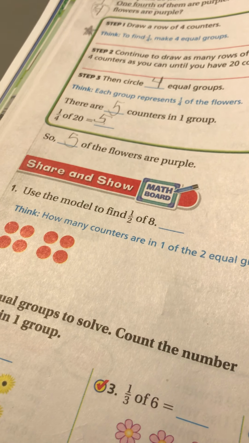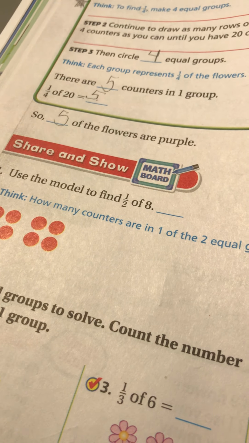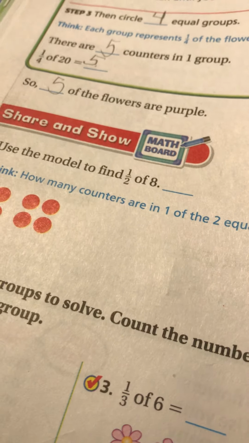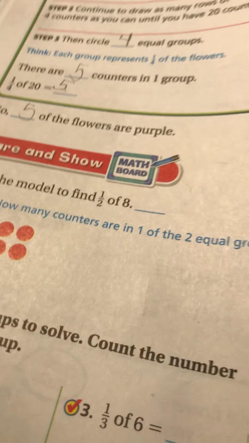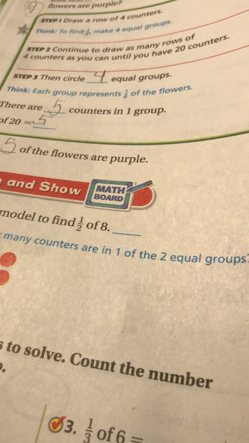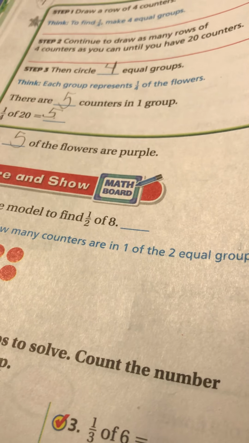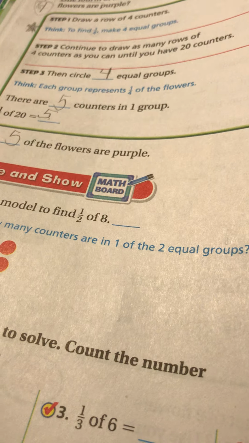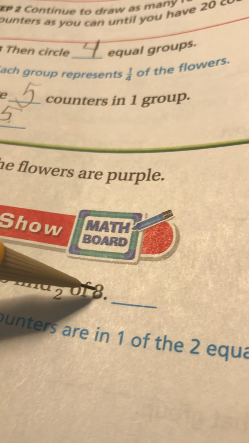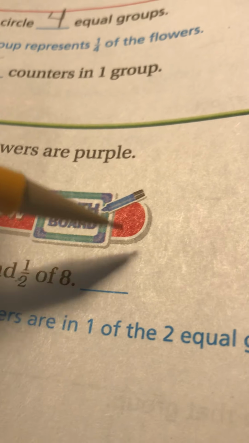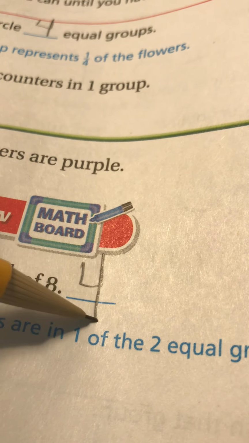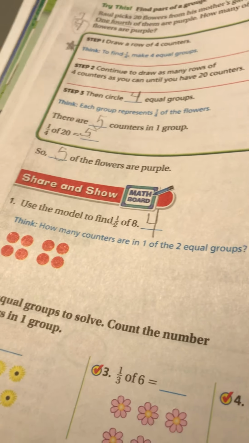All right. Use the model to find a half of 8. Now, just thinking about that, what is a half of 8, everyone? You have 8, cut it in half. It's 4, right? We all know that one just by thinking in our heads. Again, we can do 8 divided by 2 to get our answer nice and quick, which is 4.